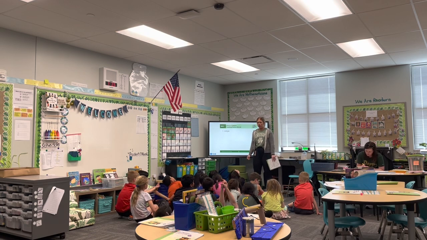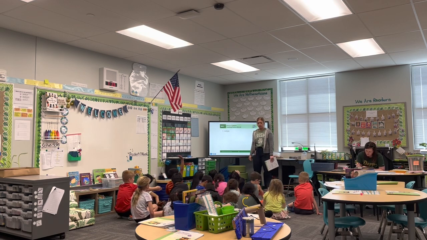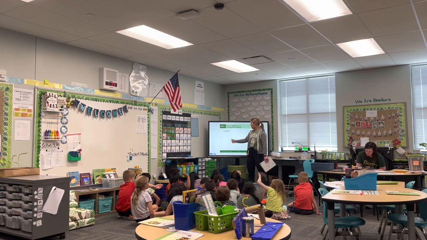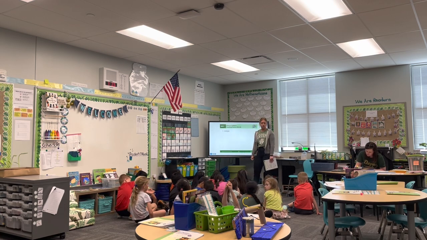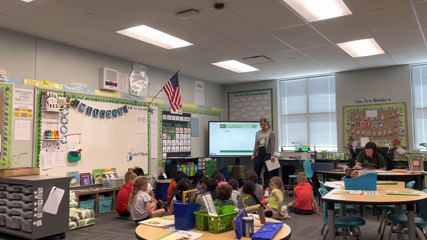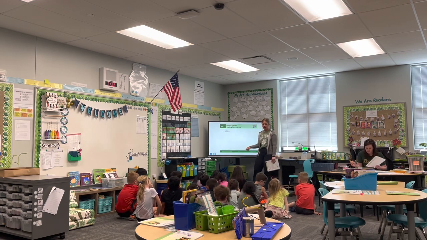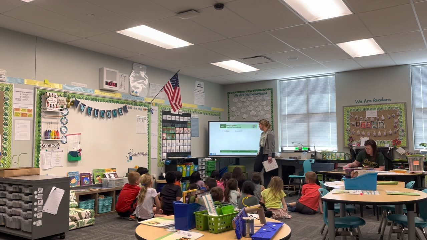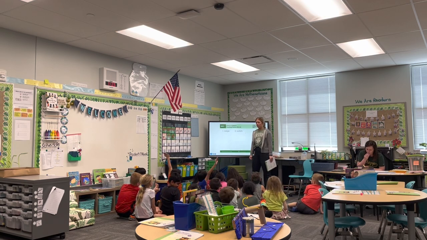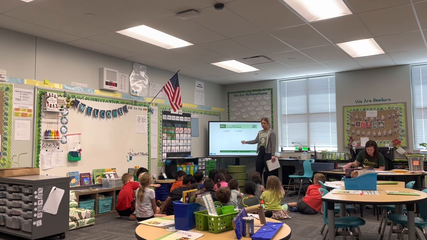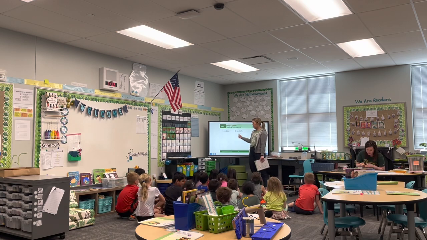Edge. Why are we using DGE? Pranvi, why are we using DGE? Because it's a short vowel. Good. What's our short vowel? E. It says eh. Good. How about this one? What word is this? Switch. Why are we using TCH?